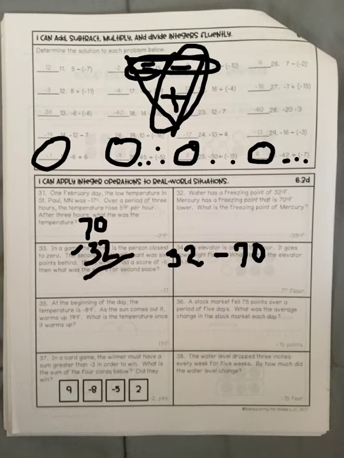So really it would be kind of like this: 32, but then I'm having to subtract out the 70, right? Okay, so what is 70 minus the 32? When I borrow, that's an 8 and that's a 3. Now my larger number was the negative 70. That's the larger absolute value. So it is negative 38 degrees Fahrenheit.